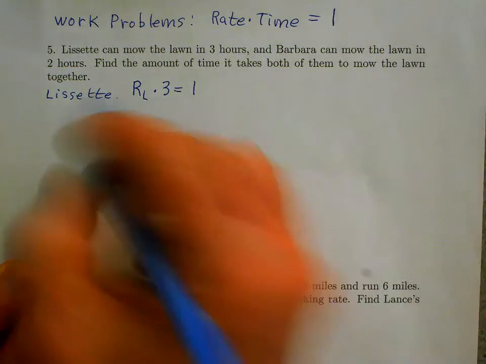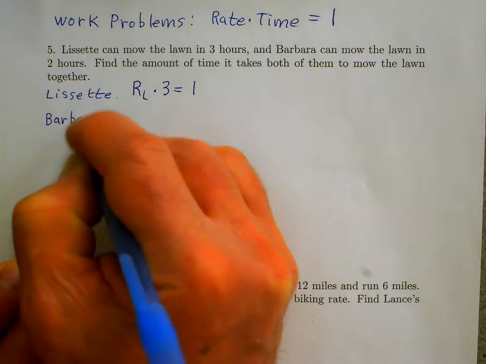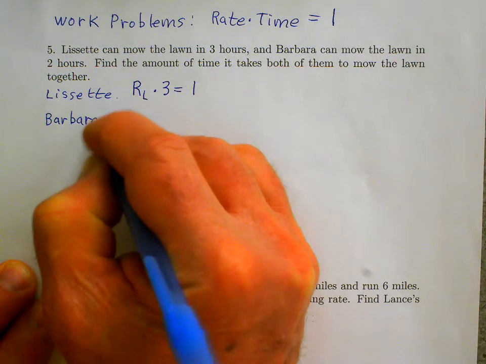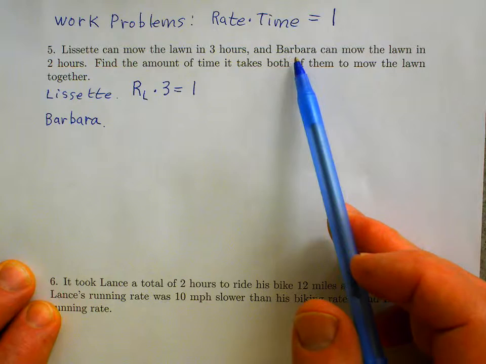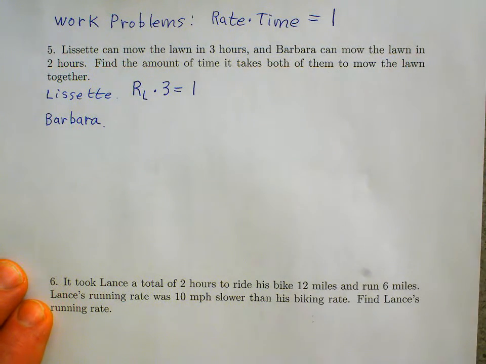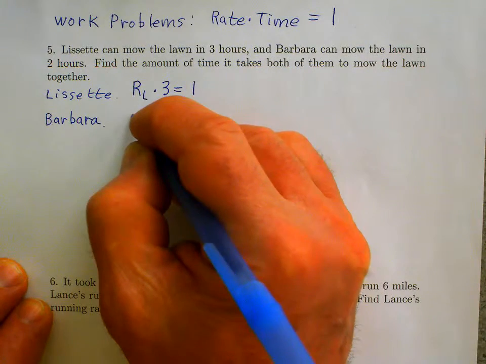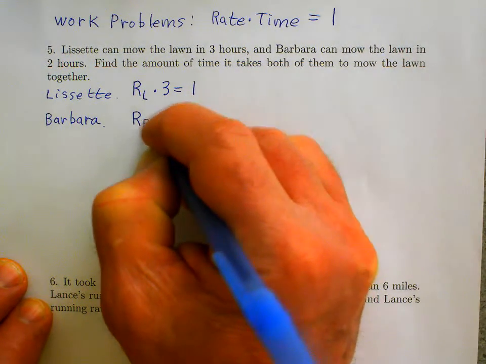Then we'll write one for Barbara. In the second part of the first sentence, it says Barbara can mow the lawn in 2 hours. So Barbara's rate, we'll use R sub B to represent Barbara's rate.